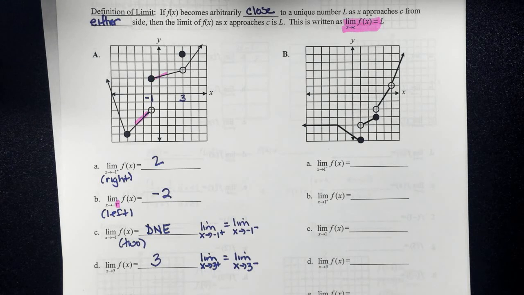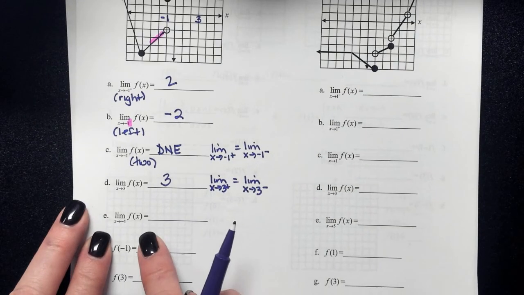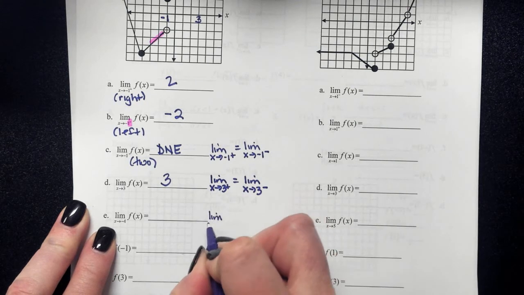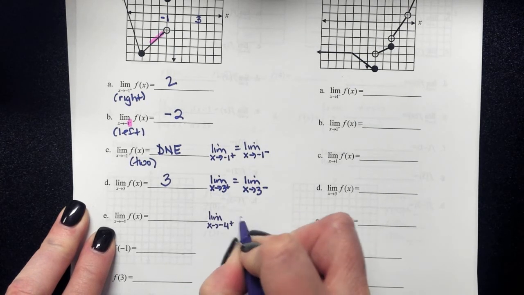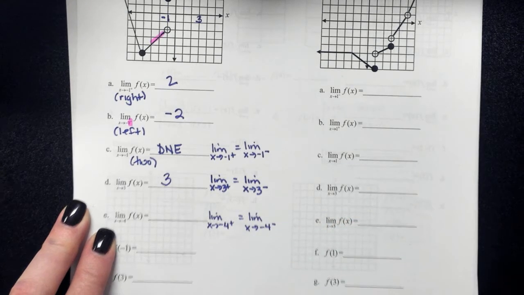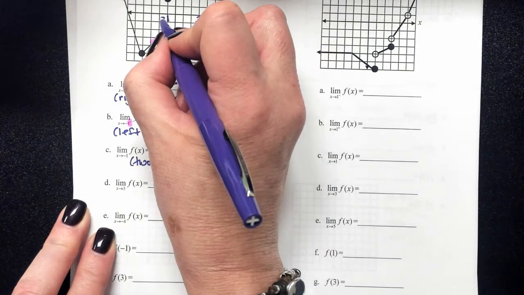Take a look at E. Is this a one-sided or two-sided limit? Two-sided. So the limit as x approaches negative 4 from the right has to be equal to the limit as x approaches negative 4 from the left. So find negative 4 on your x-axis.